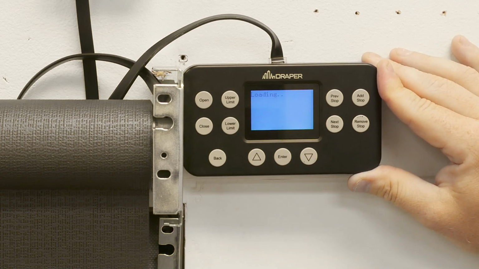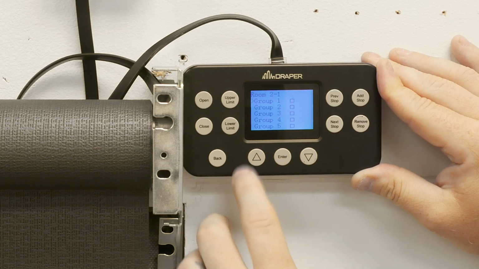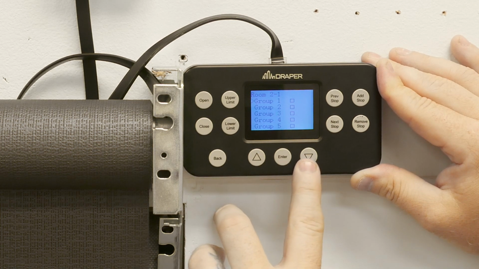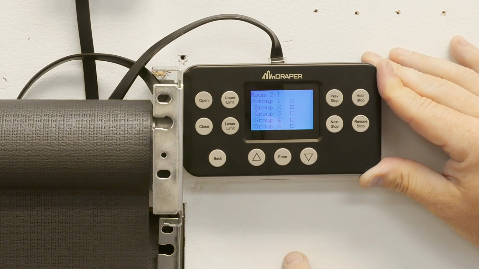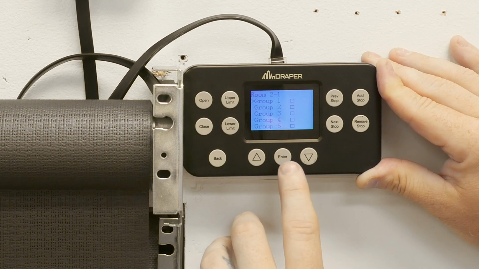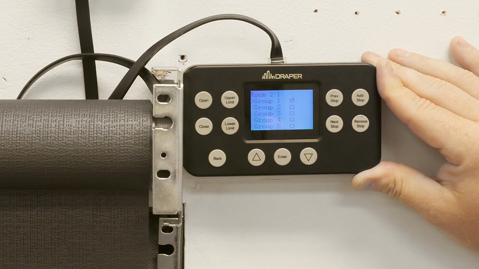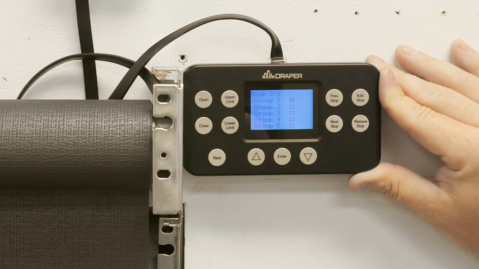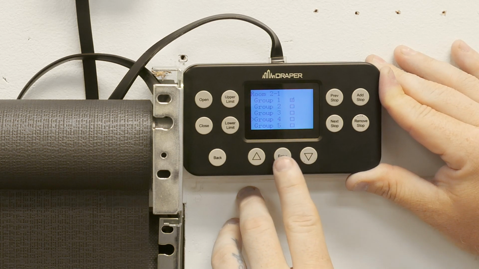Once I select set groups, I'm going to see a list of 64 selectable groups. From here, I am going to navigate using my up and down arrows to the group number that I want this shade added to. For this instance, I just want this shade to be part of group 1, so I'm going to select group 1 and hit enter. Group 1 is going to come back with a check mark in its box. That means that this motor is now part of group 1. If I wanted this motor to be part of multiple groups, I would simply navigate down to the corresponding groups and select those as well.